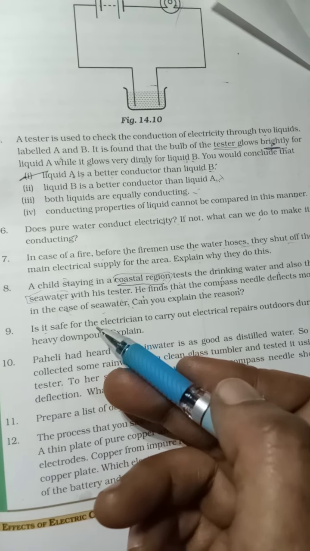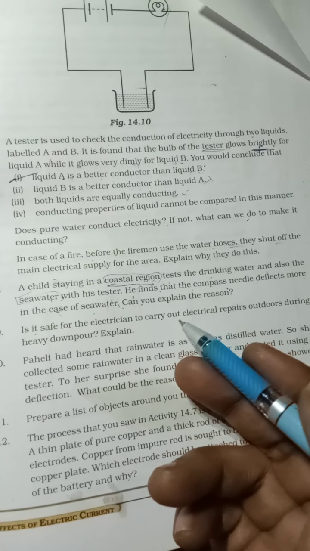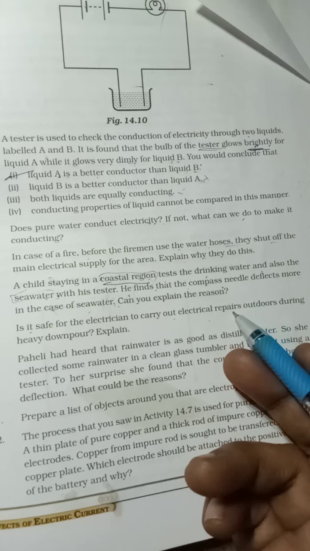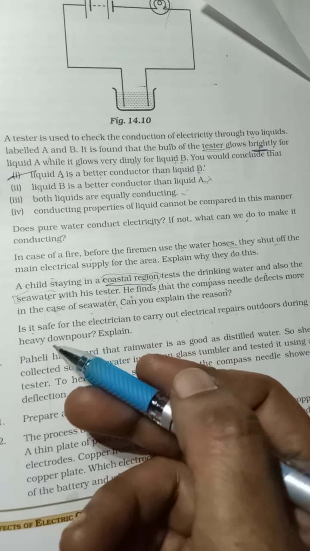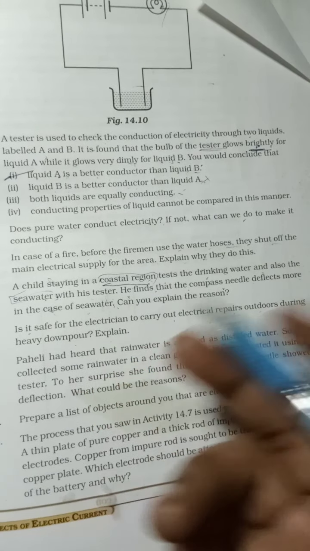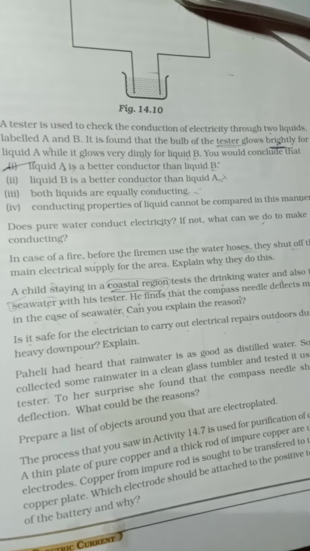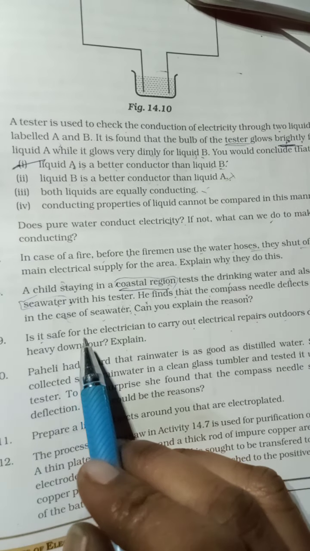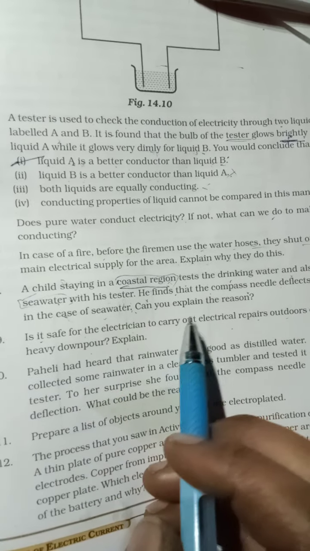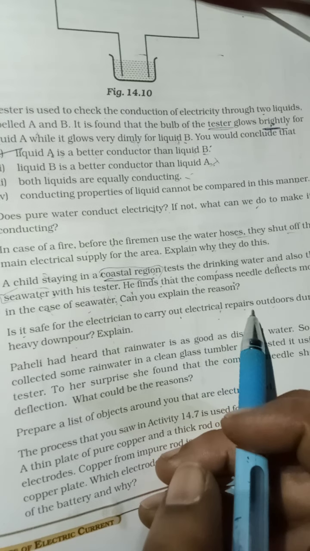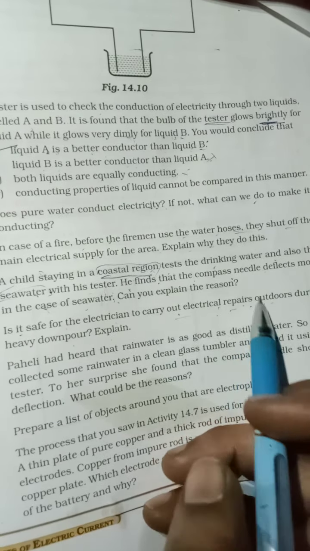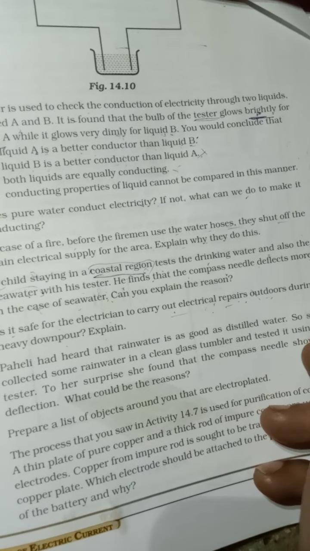Is it safe for the electrician to carry out electrical repair outdoors during heavy downpours? Explain. So here what is given: is it safe for an electrician to carry out the electrical repair outdoors?